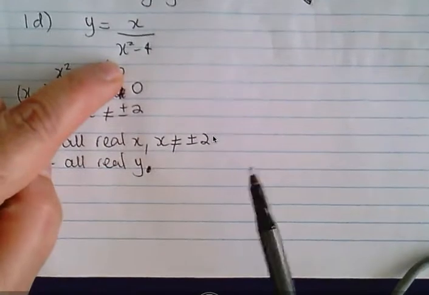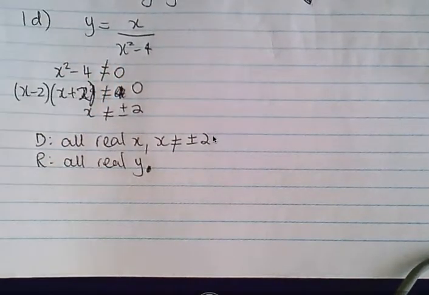Do you get it? But here, if I put x is 0, the denominator is not 0. You're allowed to have the numerator 0, just never the denominator to be 0. I'm not going to sketch that one because that would take me about 10 minutes. All right? We're doing that next lesson.